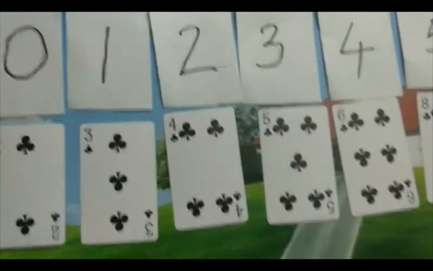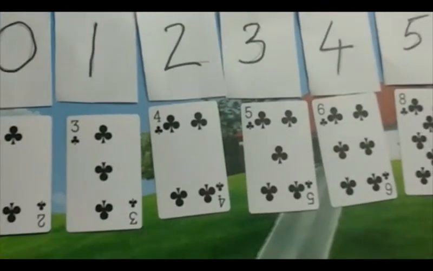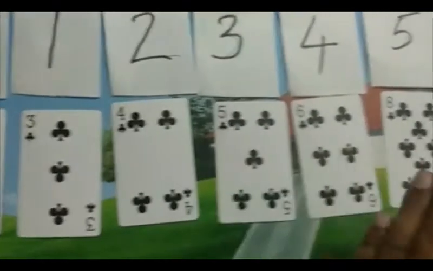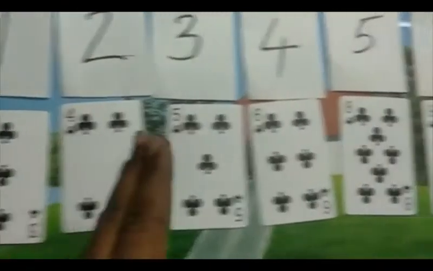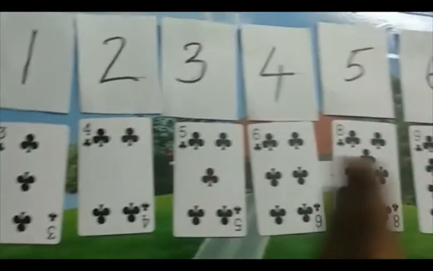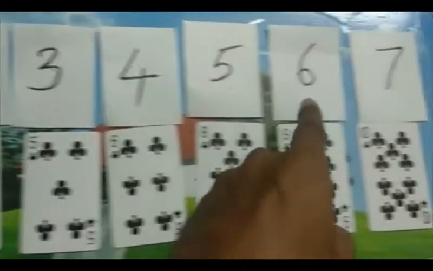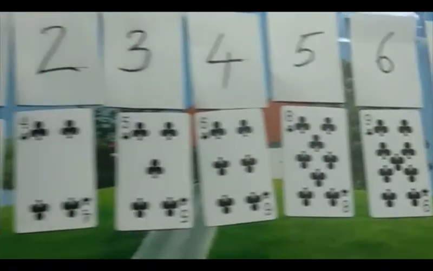Next we shall see binary search. In binary search, the values will be ordered. If you see this, it is 2, 3, 4, 5, 6, 8, 9, 10. So this set is fully ordered. These are the array indices, 0, 1, 2, 3, 4, 5, 6, 7. We have 8 elements in this array.